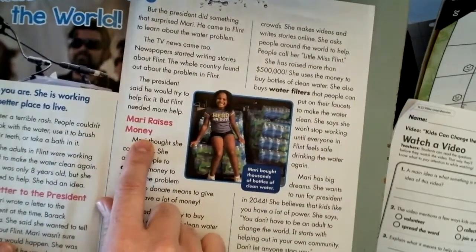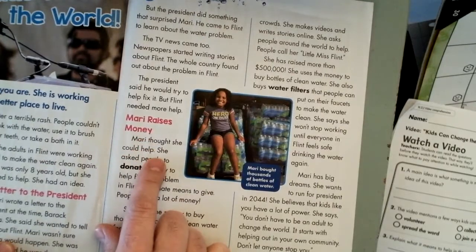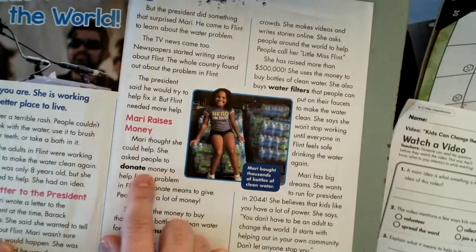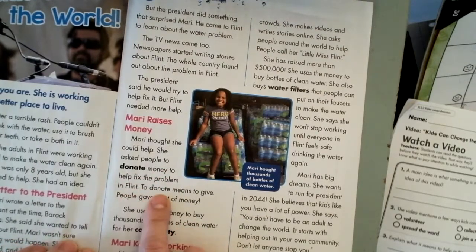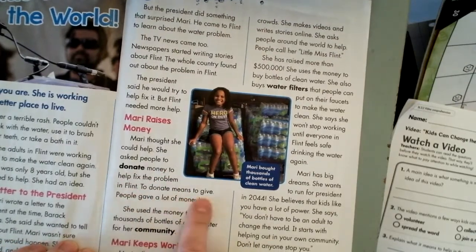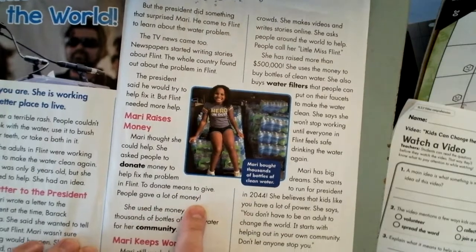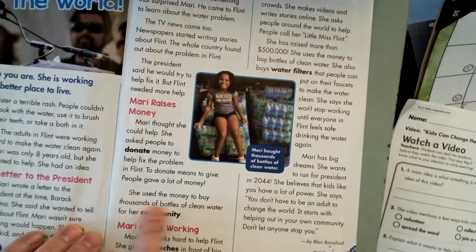Mari raises money. Mari thought she could help. She asked people to donate money to help fix the problem in Flint. To donate means to give. People gave a lot of money. She used the money to buy thousands of bottles of clean water for her community.